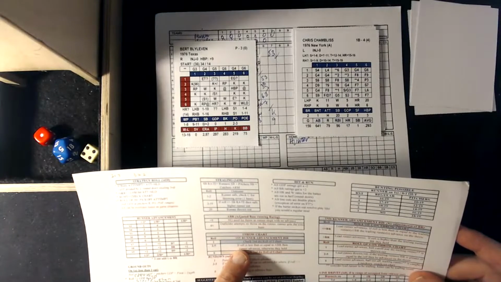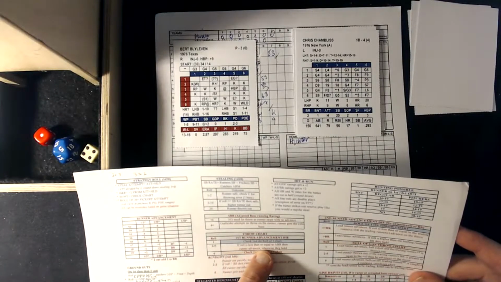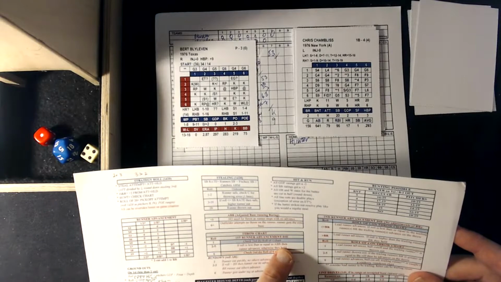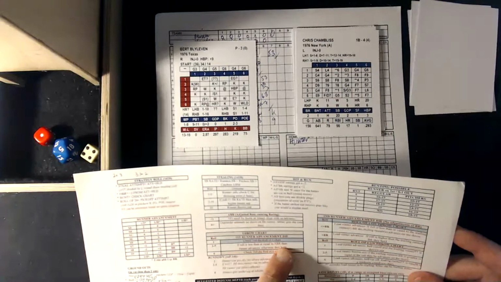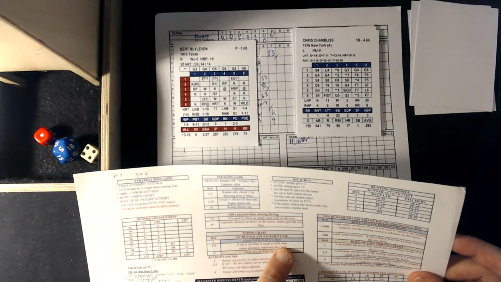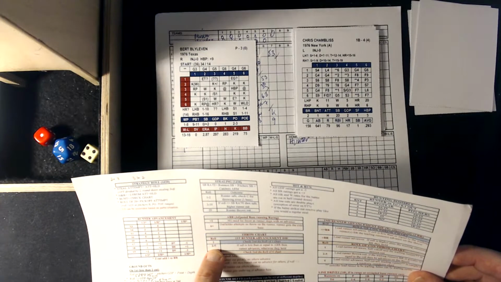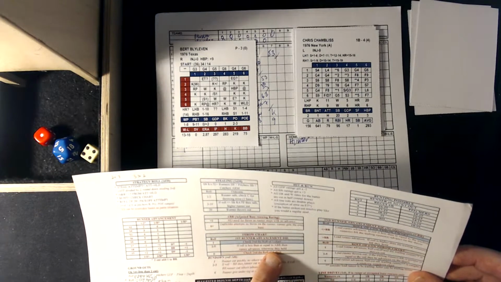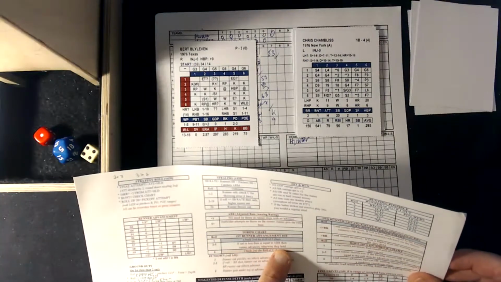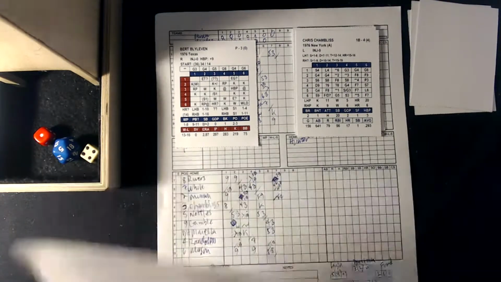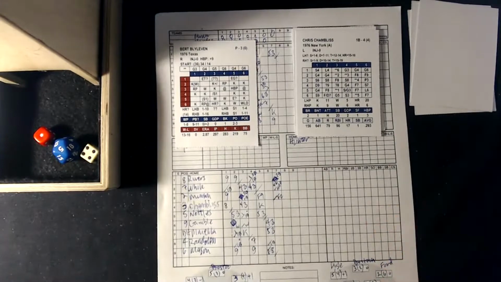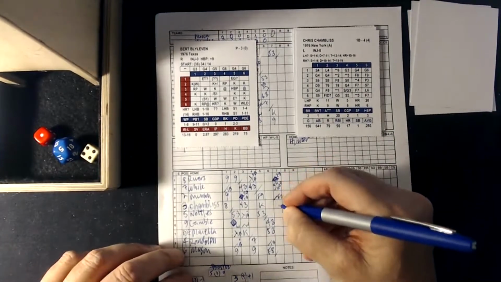So it's a 4. So I'm going to go by what it says here. The roll is less than or equal to the ABR. It's greater than the ABR in 2 or 5. Okay. Runner advances. Otherwise they hold. Okay, so he holds. All right. I figured it out. I'm a genius. All right, so it's a double.